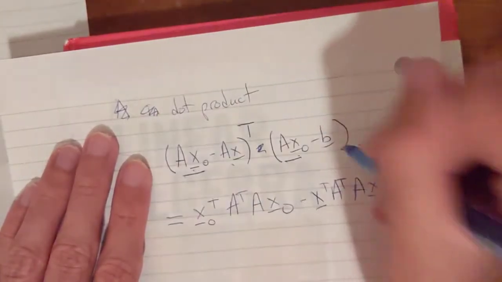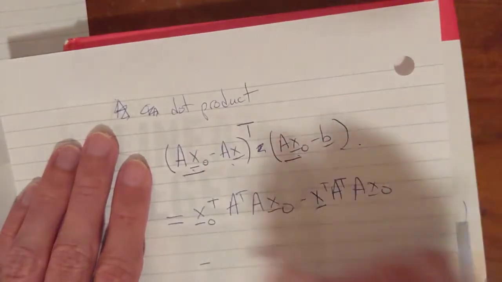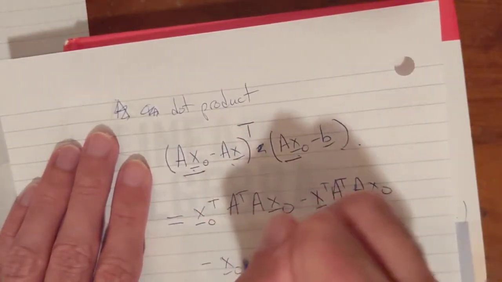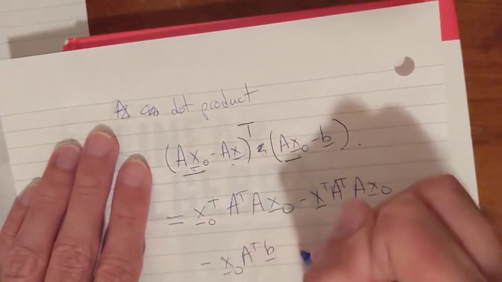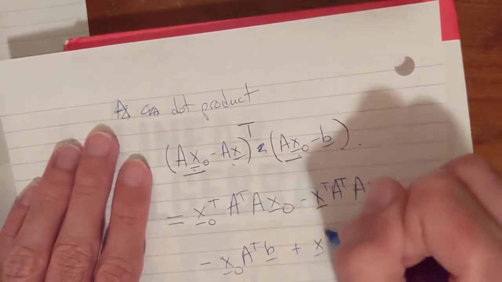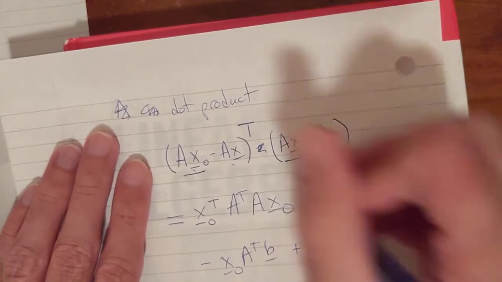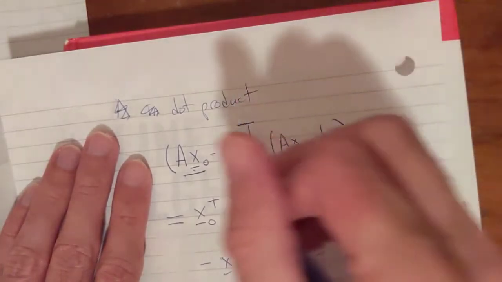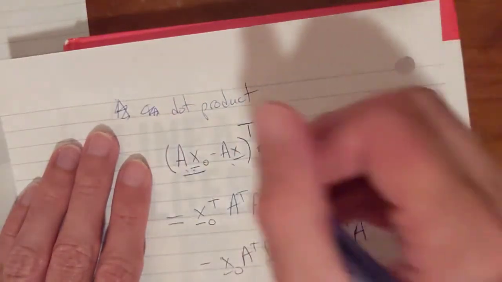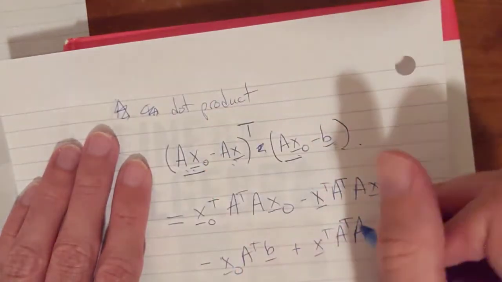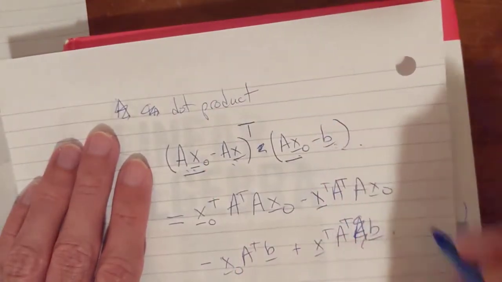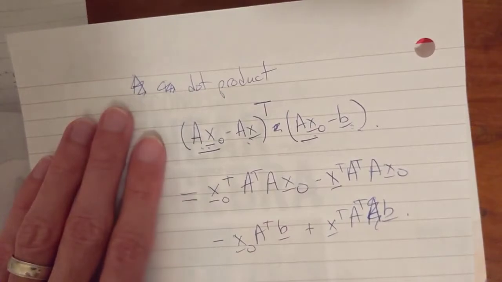Then we do this times this: minus X0 transpose A transpose B plus X transpose A transpose B. So I did this times this, and then I would do this times this. Oh yeah, so that would be B.